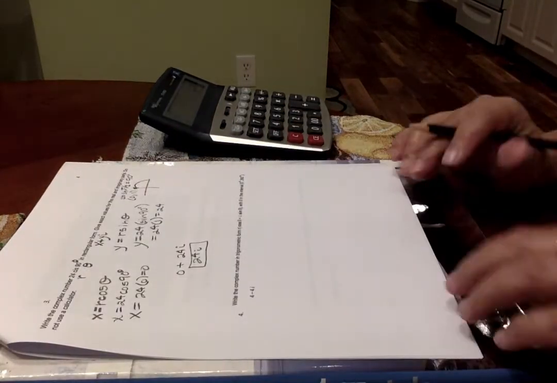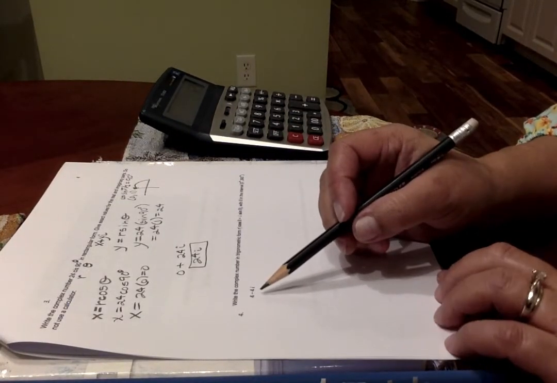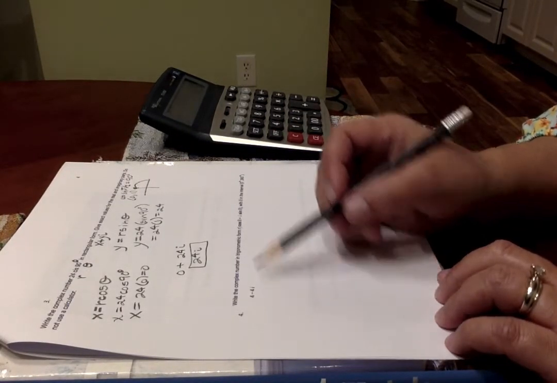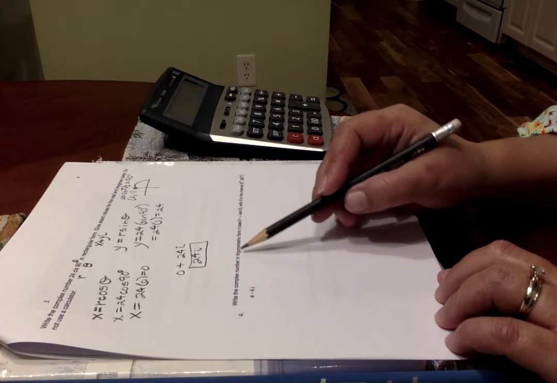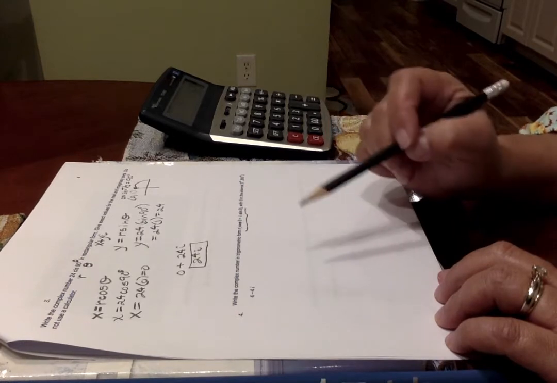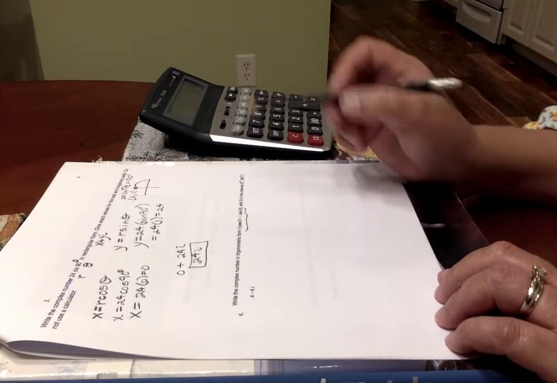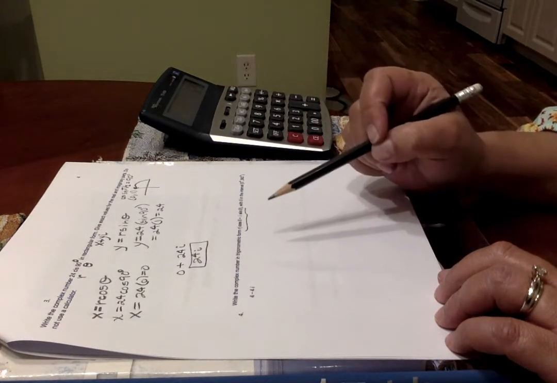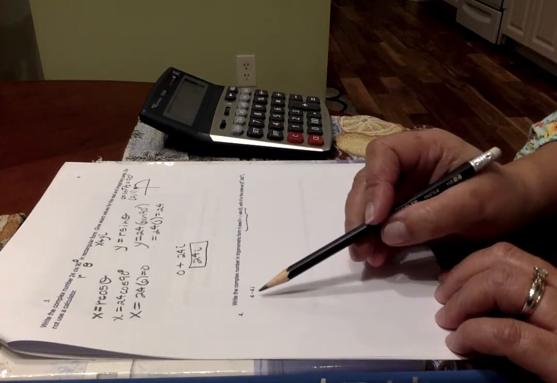Problem number 4. You're writing the complex number in trig form. Write the complex number in trig form, and you're restated. They give you that formula right there in the directions. You're to stay between 0 and 360, and you're given this point.